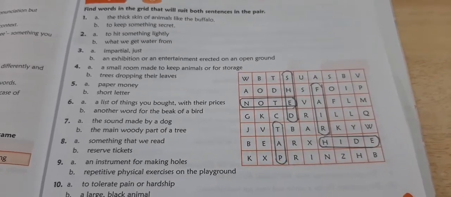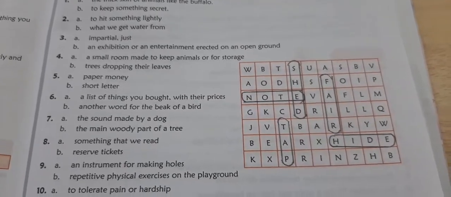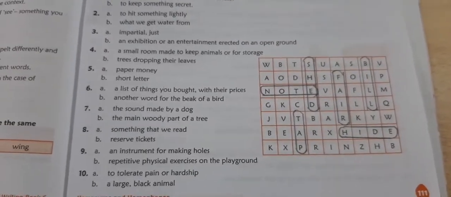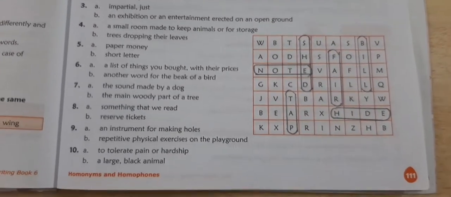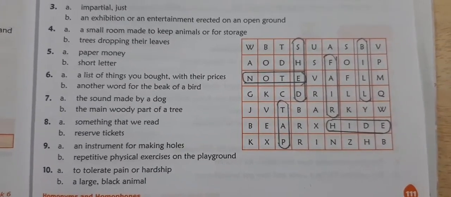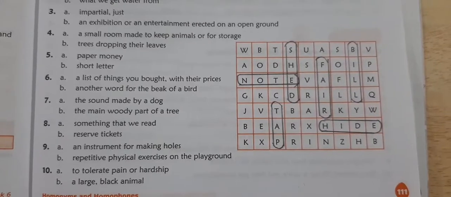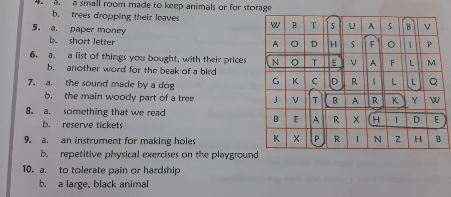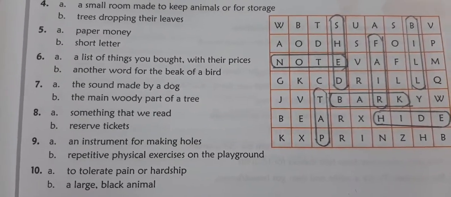Another word for the beak of a bird. You bring something from a market, so supermarket or a mall. So what do you get along with it? And another word for the beak of a bird, yes, it's bill. So it's a bill, B-I-L-L. Now, next, the sound made by a dog, the main woody part of a tree. It's so simple, bark. So here you have got the answer, bark, B-A-R-K.